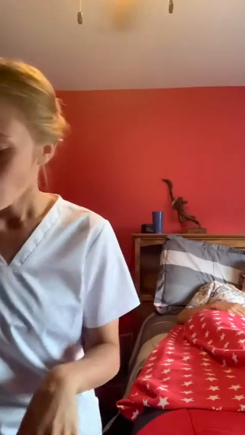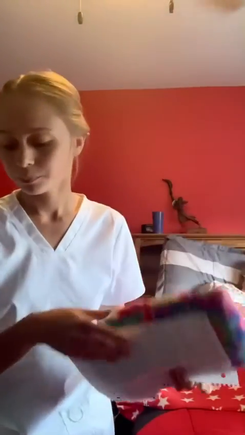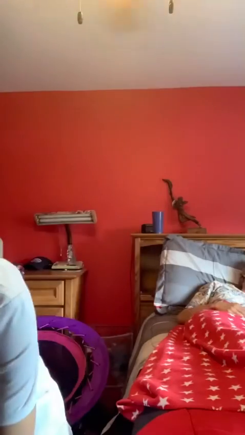Then you are to gather all of your supplies. So the supplies that I am going to be needing are a seat cushion, a paper, non-skid footwear, a robe, and a transfer belt. So after I have gathered all my supplies, I'm just going to wash my hands again.